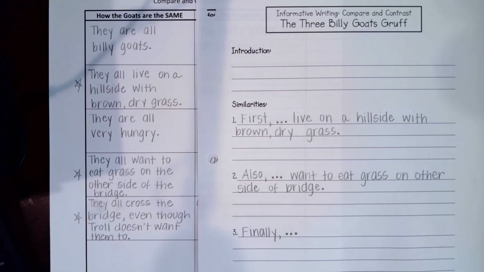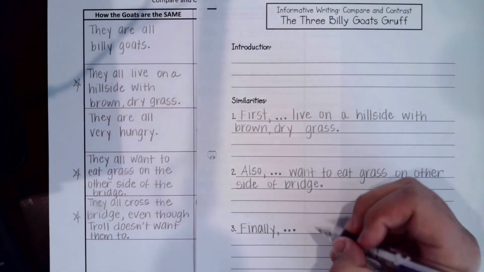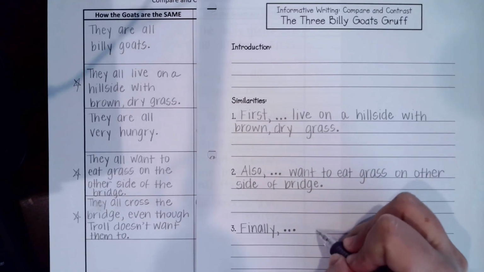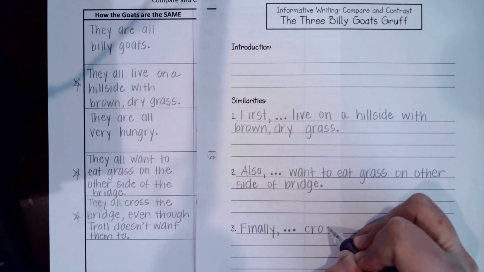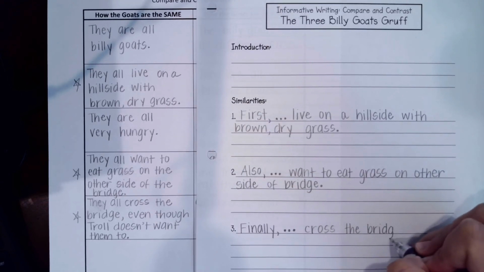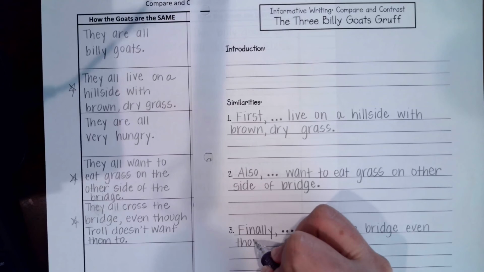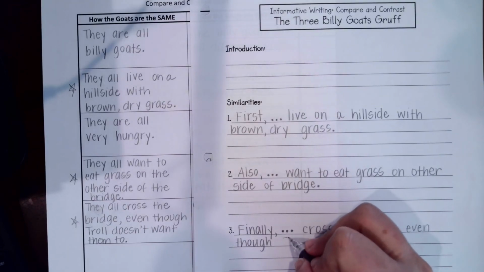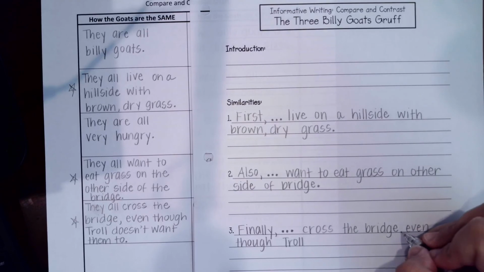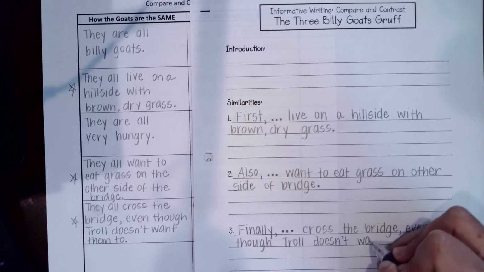All right, and now I'm going to do my last similarity. So my last one that I chose is they all want to cross the bridge even though Troll doesn't want them to. So for this one, I'm going to put that cross the bridge even though Troll doesn't want them to.